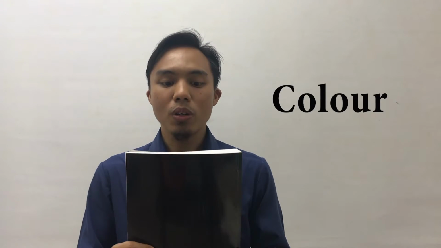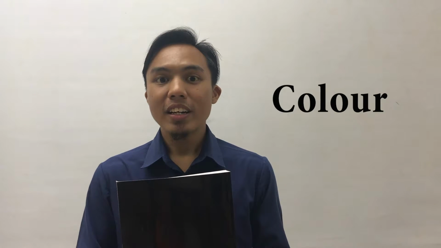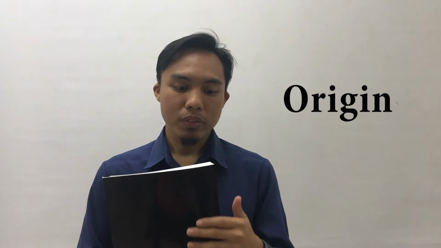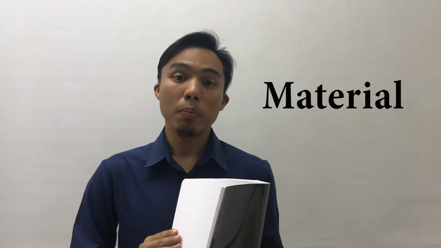What else? C. What is C? The color of the book, black. So if we want to use the color, I have a heavy, big, square, black book. You see? Just follow the sequence. What else? Origin. So it is not stated here. The origin, for example, Malaysian made or China made, for example, like that. And then the material used. Well, it's paper. Everyone knows book is made of paper. So I don't want to use that also in this example.